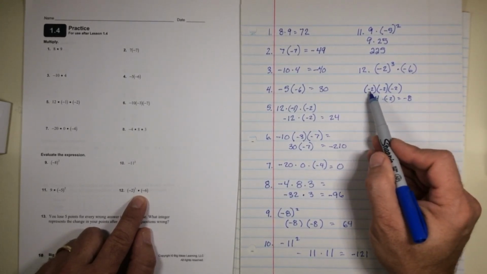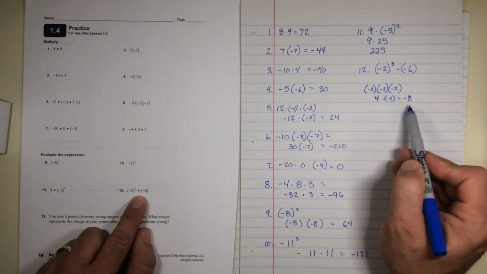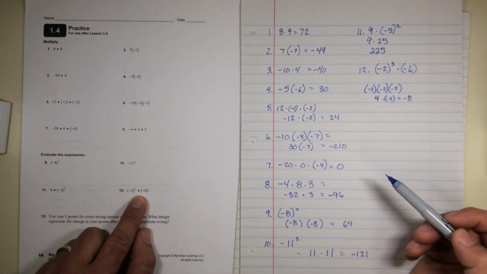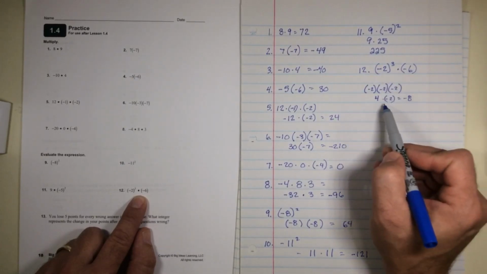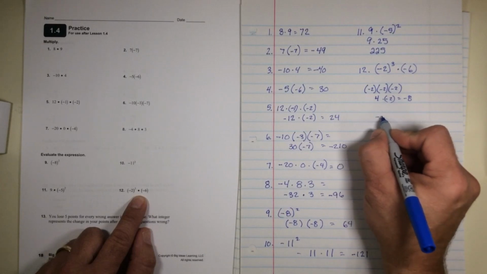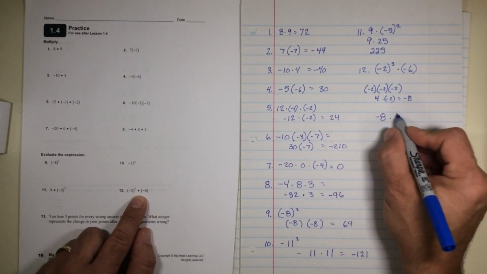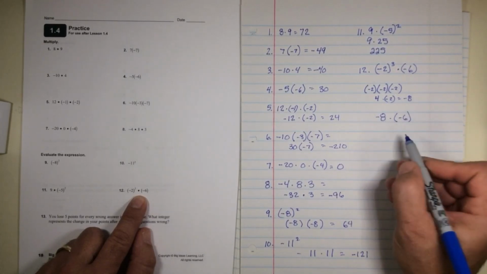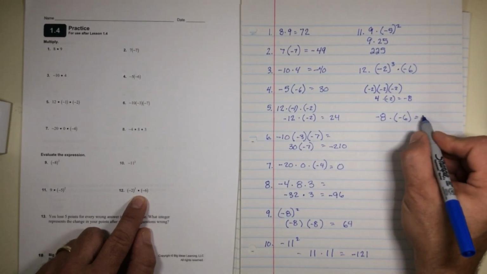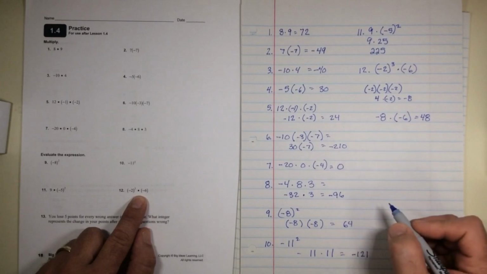Or you could look at it and say an odd number of negatives is going to give you a negative. Remember, an even number of negatives gave us a positive. Well, that -8 is just this part of the problem right here. So now we have -8 still times this -6. Negative times a negative is going to give us a positive, and 8 times 6 is 48. So positive 48.